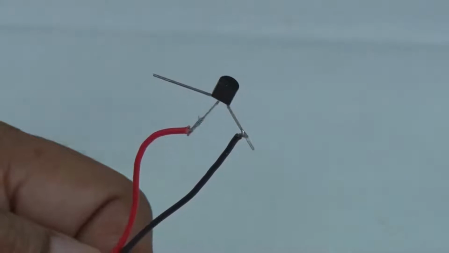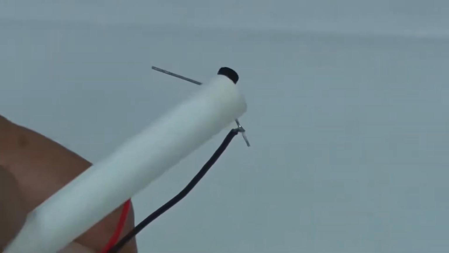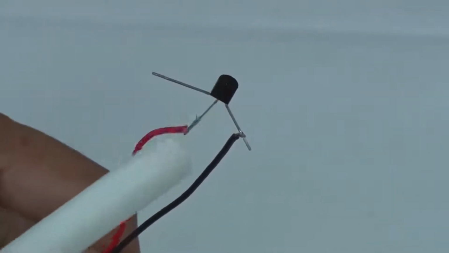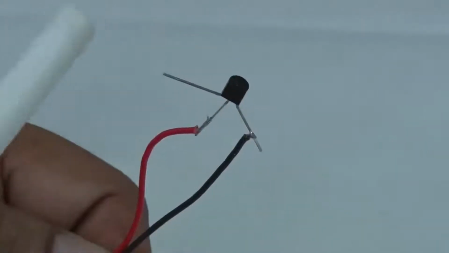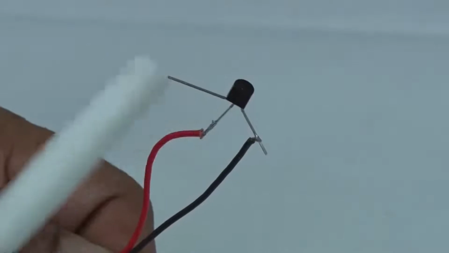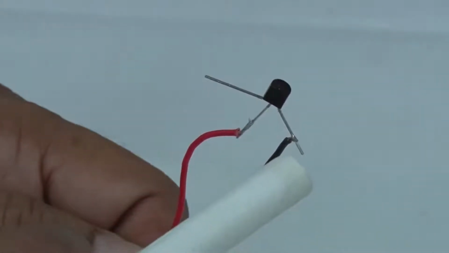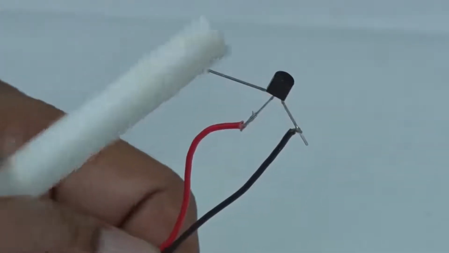And the data sheet will tell you: if you face this flat rectangular part towards yourself, the middle one will always be base, and of the 2 side ones, one will be emitter and one will be collector. The data sheet will tell which side is emitter and which side is collector. You also have high power transistors.